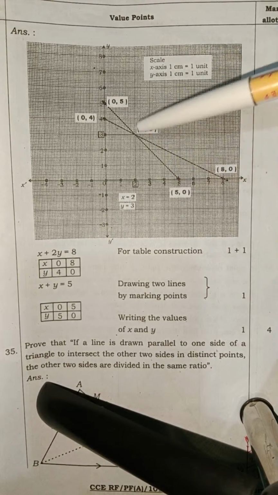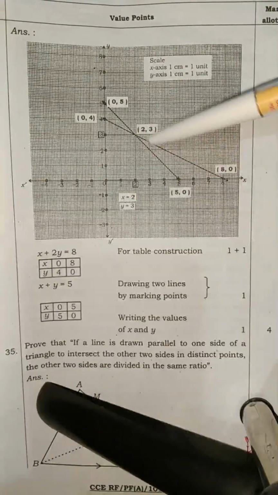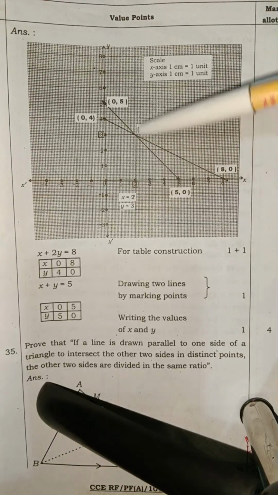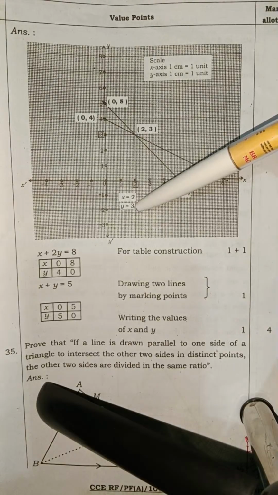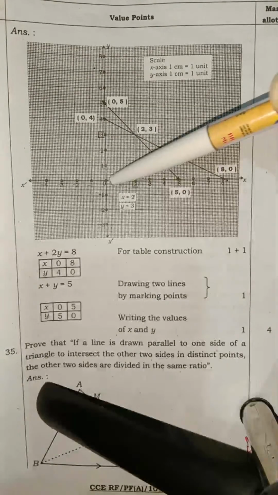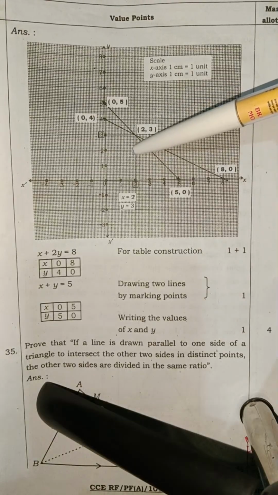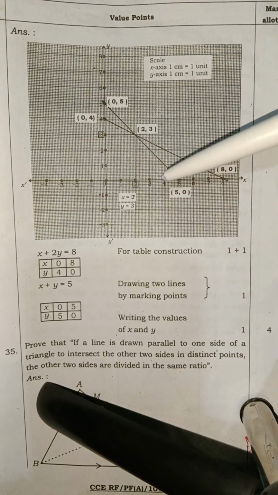Now you will see the two lines intersect at the point 2, 3. Therefore, x is equal to 2 and y is equal to 3, because on the x-axis it is 1, 2. So this is 2, and on the y-axis it is 1, 2, 3. So that's why y is equal to 3.